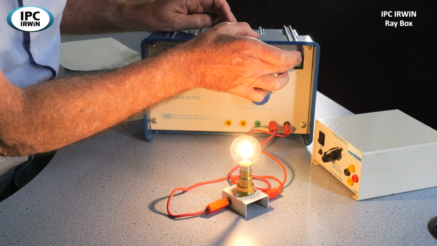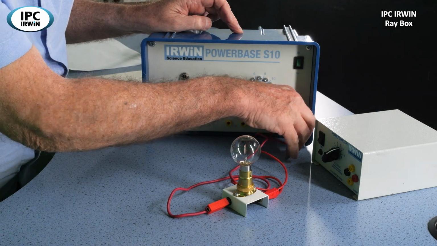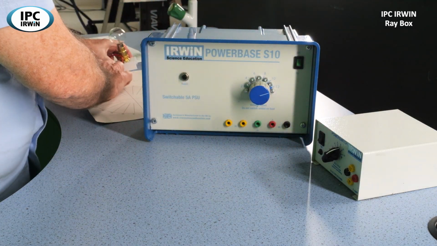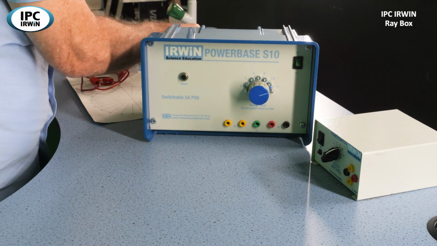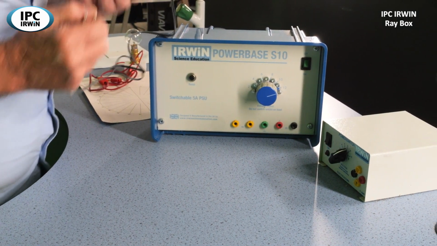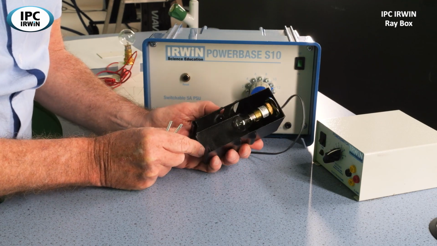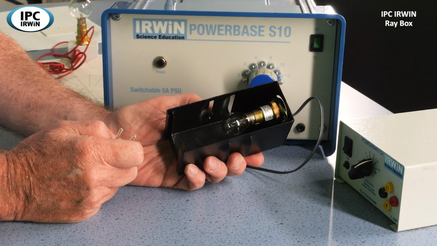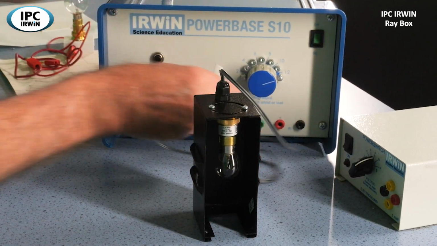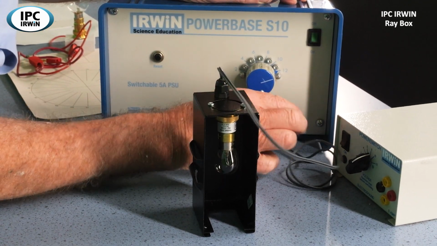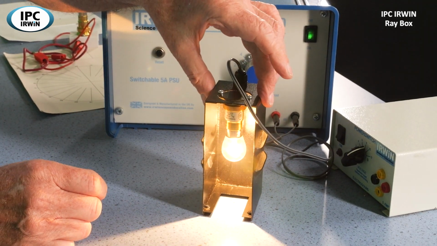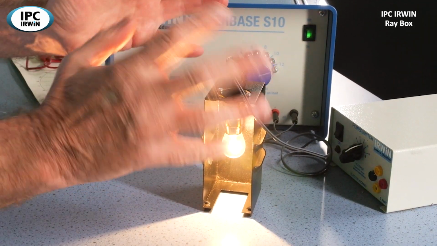Well, if we switch the lamp off and replace it with the Raybox, this is the construction of the Raybox, and again there's a smaller incandescent lamp in there, again 12 volts, and if we connect that to our power supply, it again is spreading out visible light in all directions.